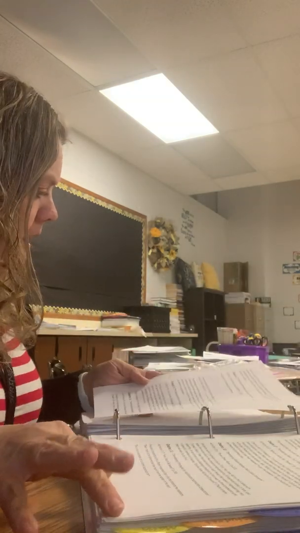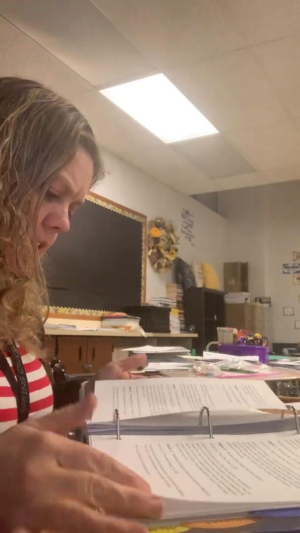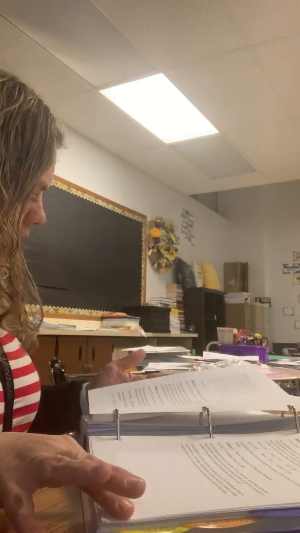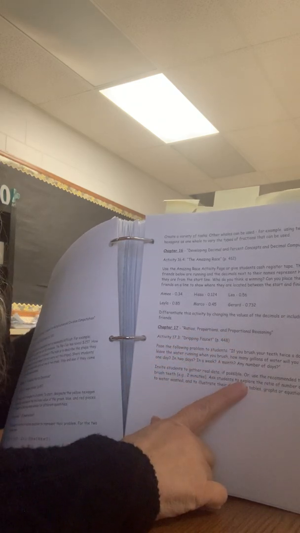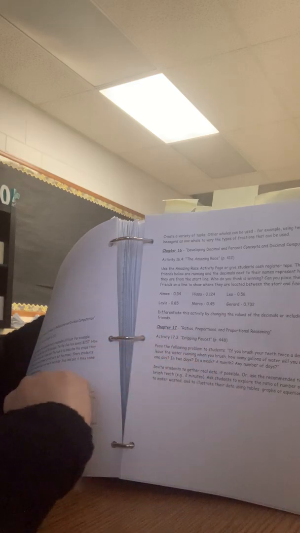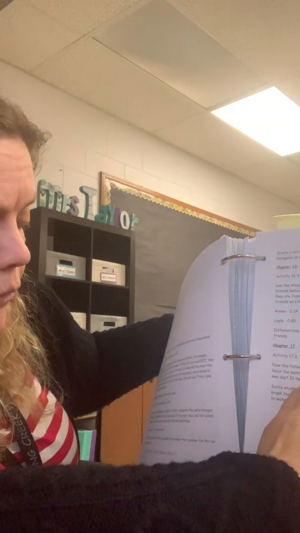Textbook activities. So in here I just have all of these from chapter 3, 4, 5, 6, 7, 8, 9, 10, 11, 12, 15, 16, and 17. I want to share 17, the ratios, proportions, and proportional reasoning, because that was a lot of where I was at when I did my lessons for this class. So I chose activity 17.3, dripping faucet on page 448.